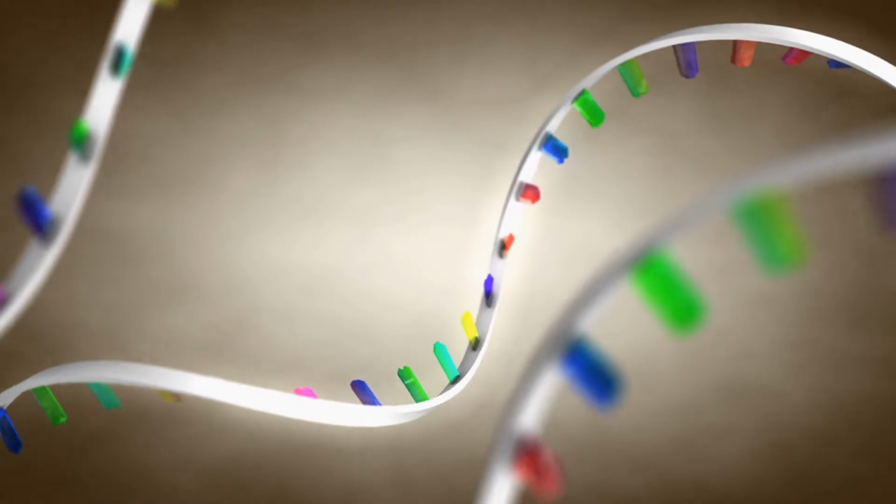Okay, RNA is almost exactly the same as DNA, except instead of two strands, it's just got one. And it doesn't use thymine. It uses uracil instead of thymine. So it's AU instead of AT, but that's really the only difference. And that RNA molecule then leaves the DNA, and the DNA is zipped back together, and that little tiny strand represents a single gene.